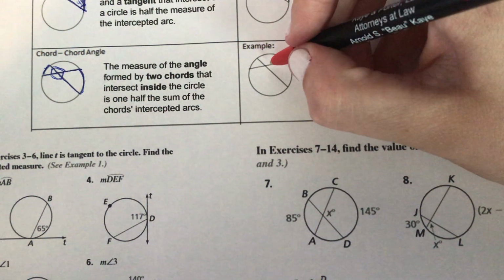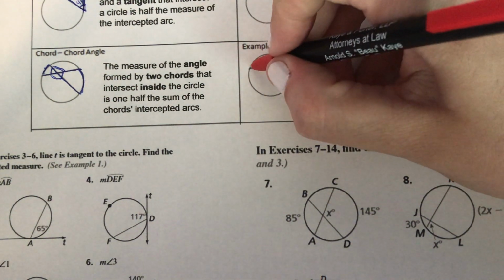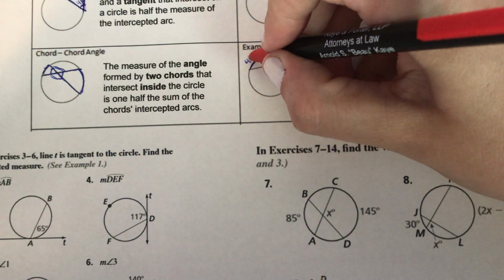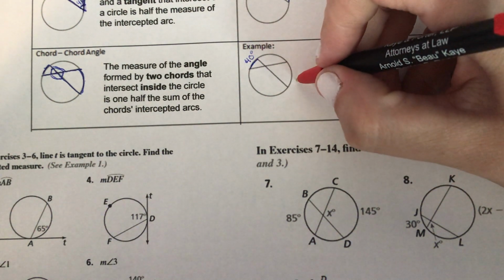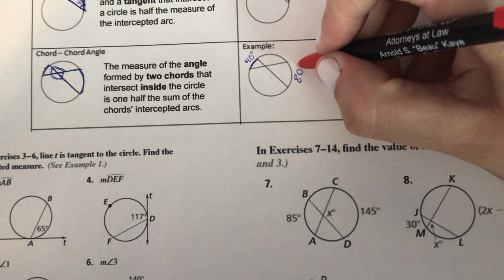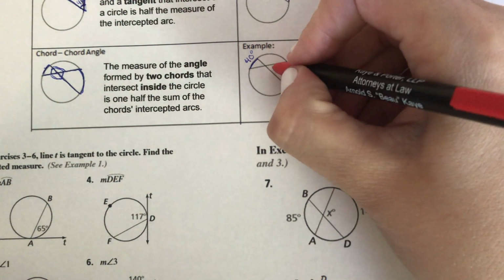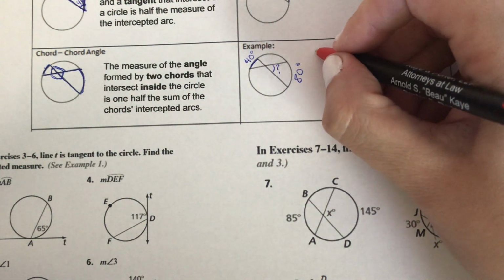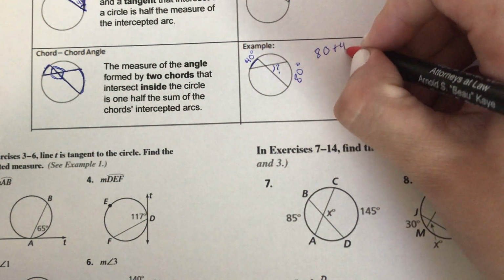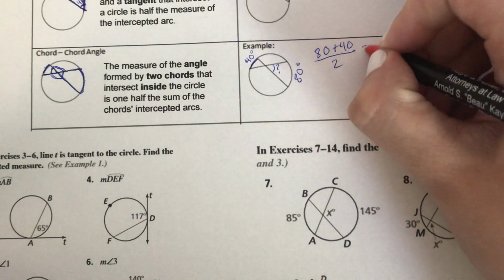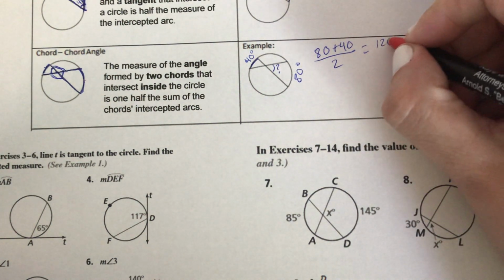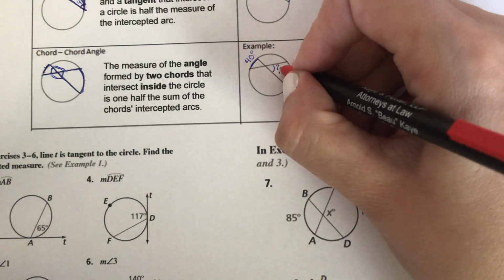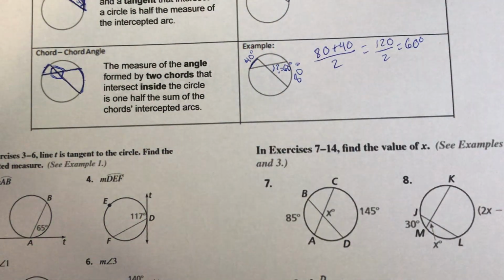So looking at this example, over here, let's say this is 40 degrees, and let's say this is 80, okay? What I would do, and I'm trying to find this angle right here, is 80 plus 40 and divide that by 2. This would be 120 divided by 2, or 60. So I know this angle is 60 degrees.